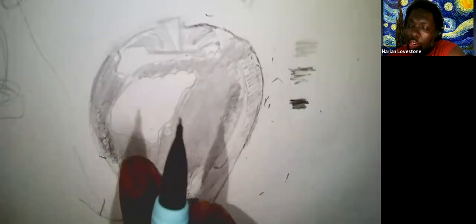Huh, not so bad. And what I can start to do now is maybe smudge it in a little bit, even with my finger, so that I don't have such hard lines.